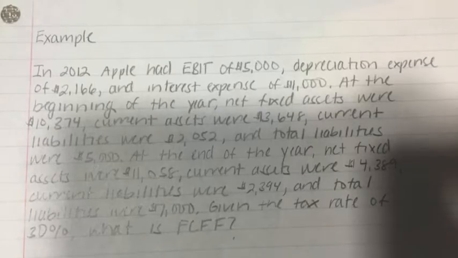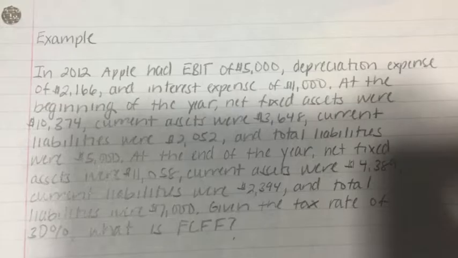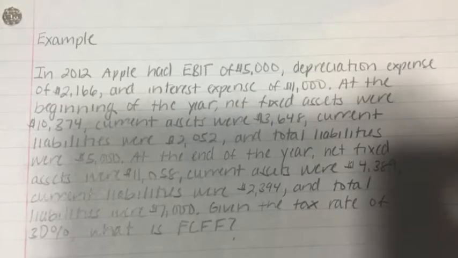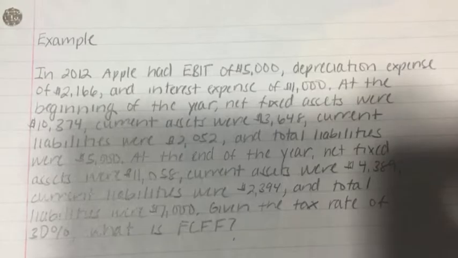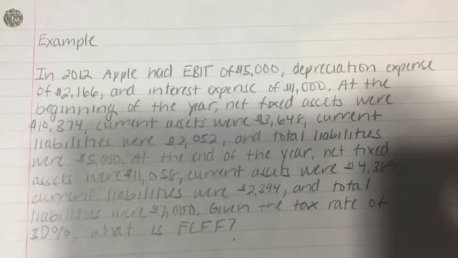At the end of the year, net fixed assets were $11,058, current assets were $4,389, current liabilities were $2,394, and total liabilities were $7,000. Given the tax rate of 30%, what is FCFF?